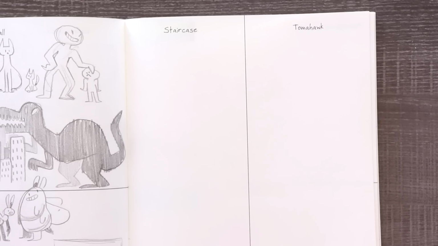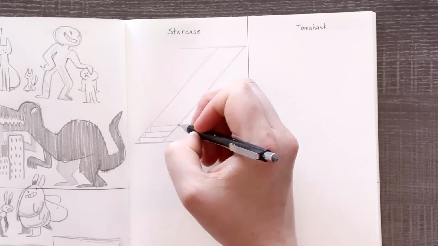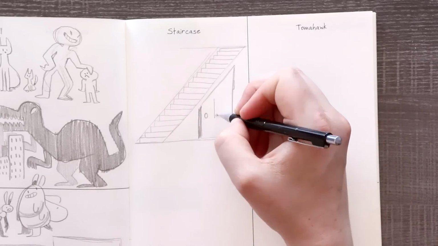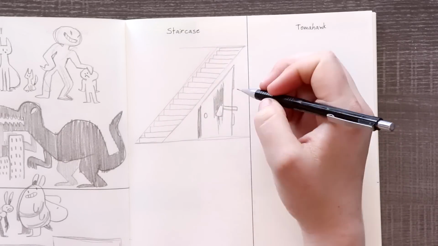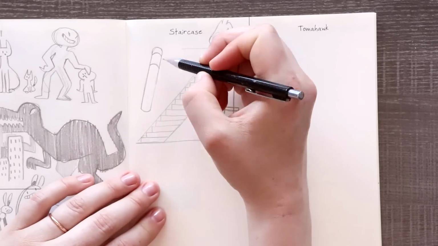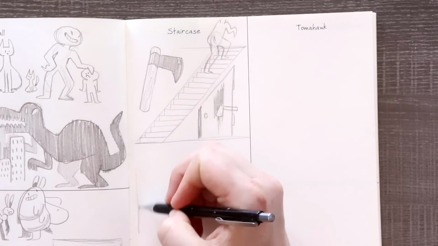Anyways, here we go. So the prompt staircase I thought was very interesting because it feels both restricting and also very open. As in, I could go very literal and make a room, but the room would be very dedicated to this staircase. Or I could do something a little more abstract, which I will get into later.